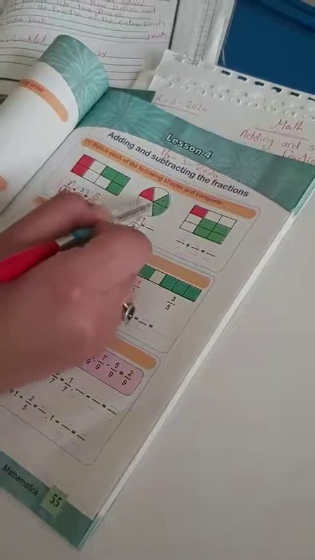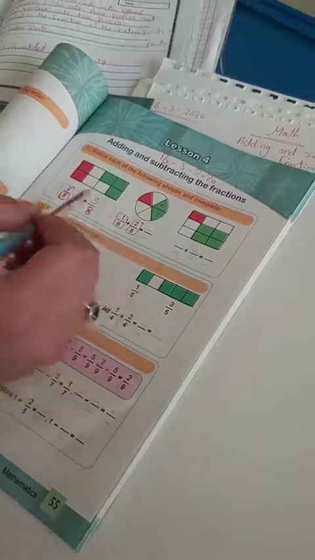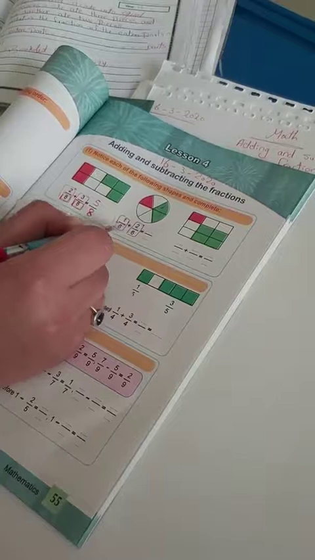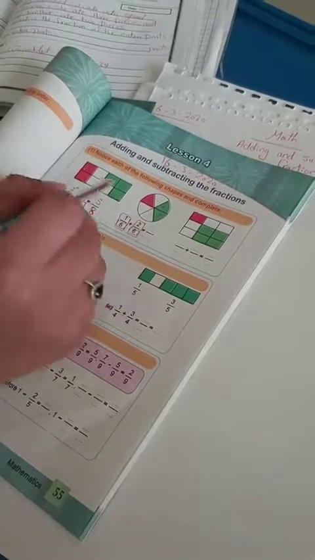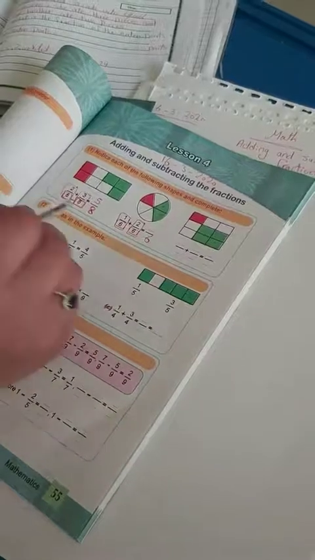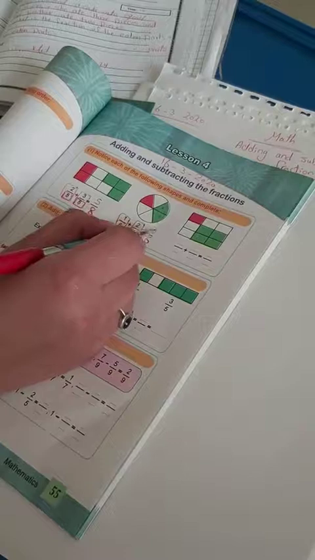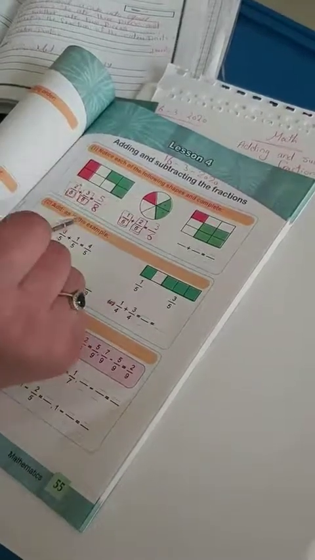We took 3 parts in total from 6 parts. So when I want to add, I look at the denominator. It must be the same denominator. Here I have 6, and here also I have 6. So we write the denominator as it is, 6. After that we add the numerators. 1 plus 2 equals 3. And the total number is 3 from 6.